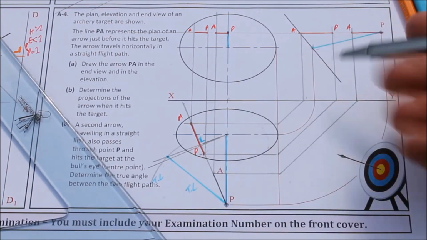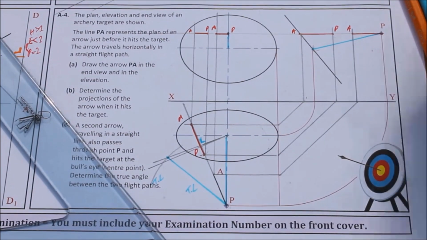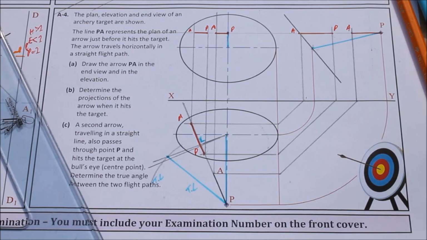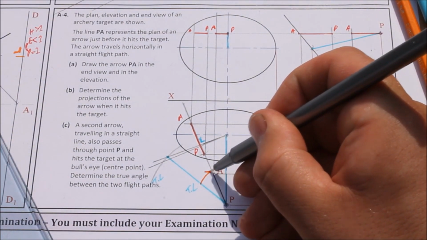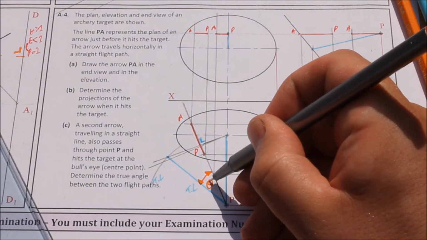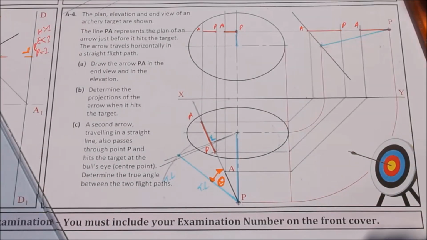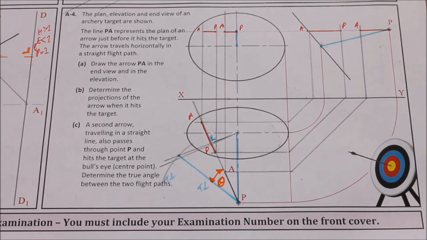So what we've done is just rotate it up. Remember, you see here it's dipping down. We just rotated it up to be on the same plane. So now what we can do, does it say indicate? No, just determine again. So we have now determined the true angle between both flight paths, because that is our true angle within here. There was a question similar to this a couple of years back with a 15-degree angle and goals or penalty kicks. I think that's up on the channel as well. So that is question A4 done.